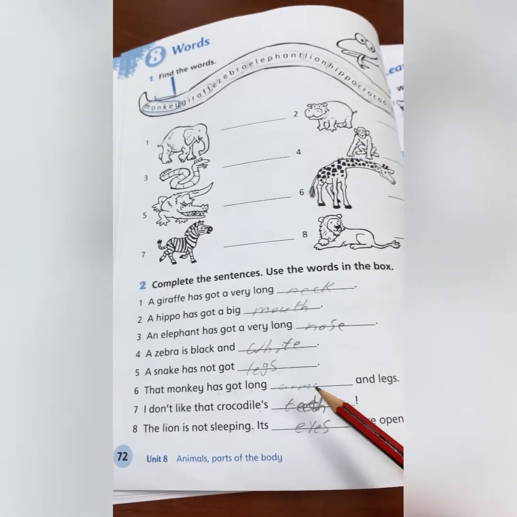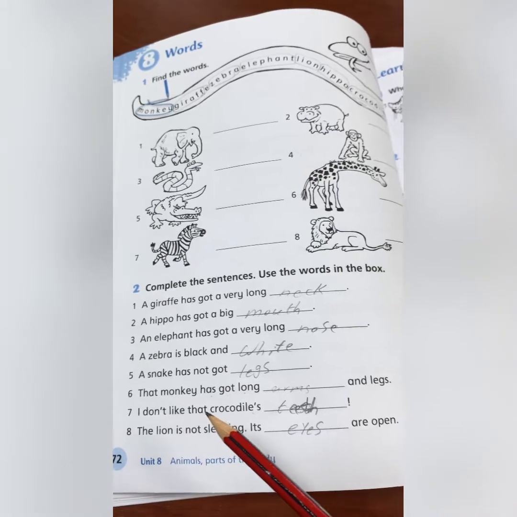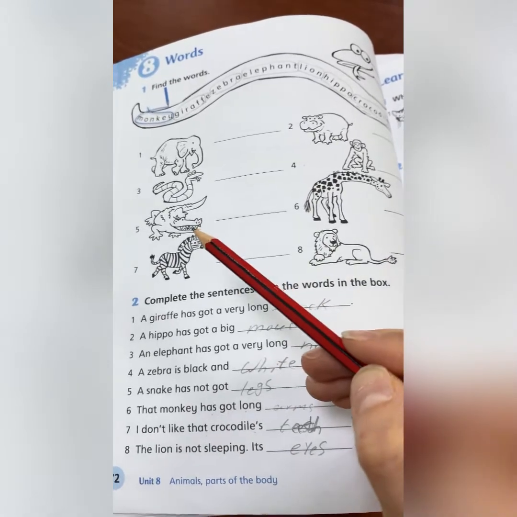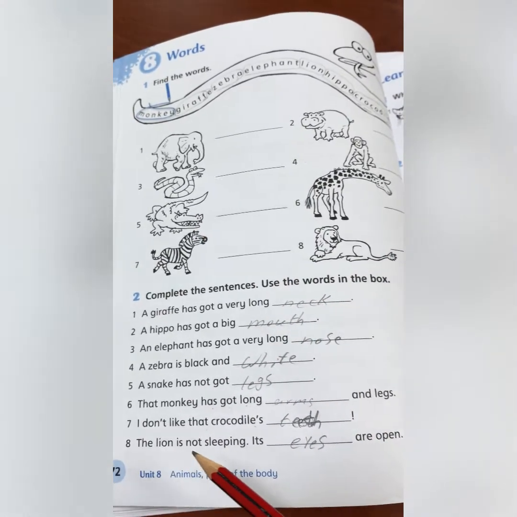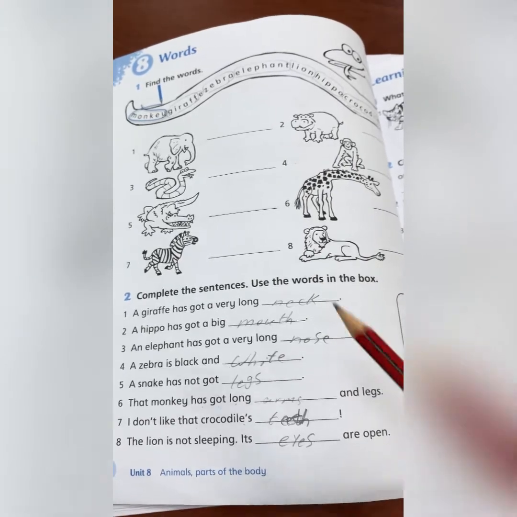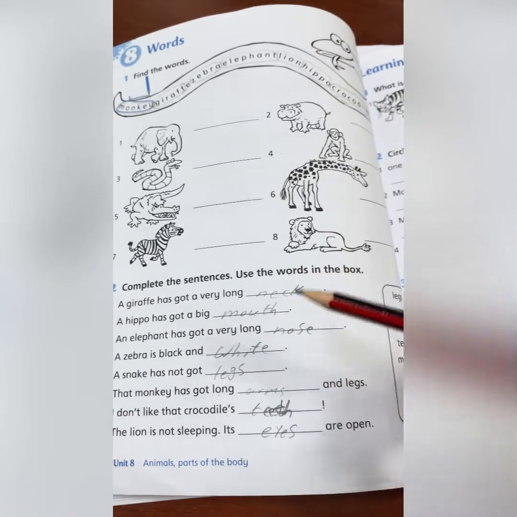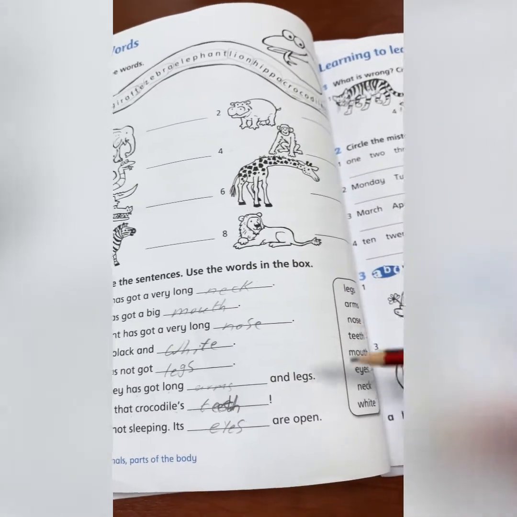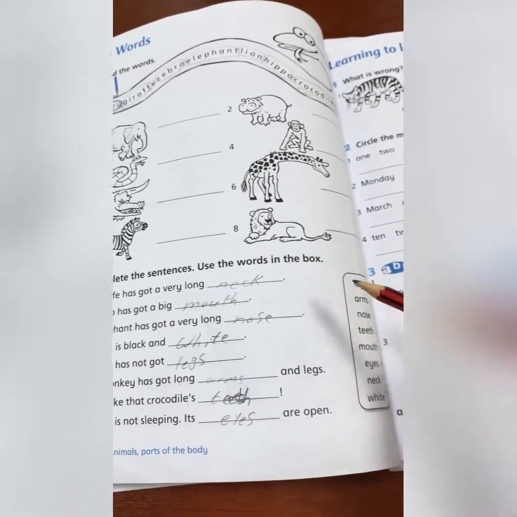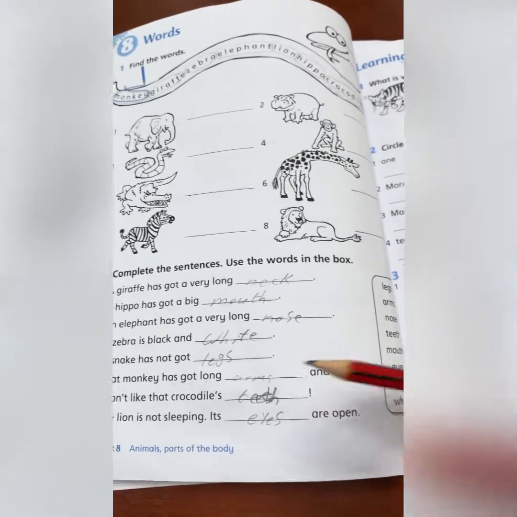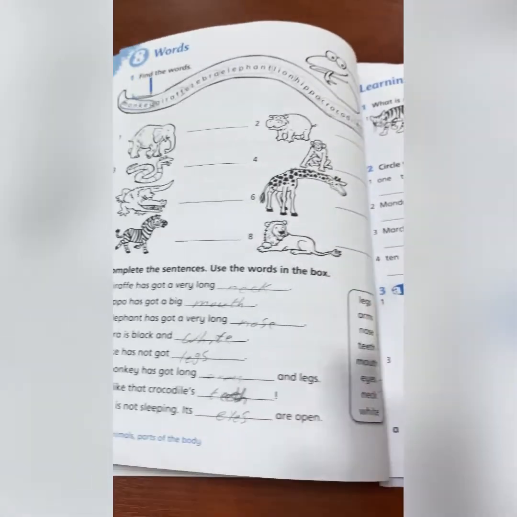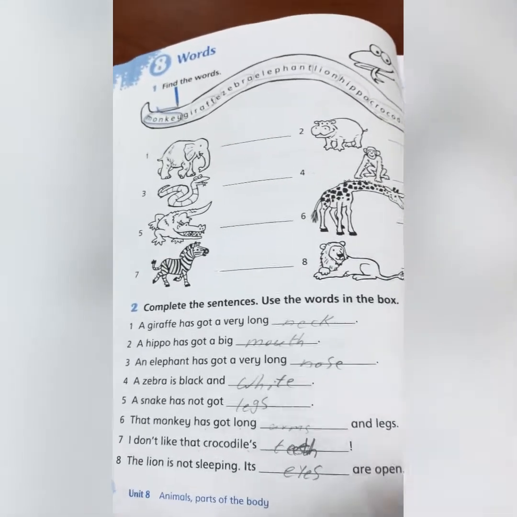So we're going to write arms. It says, I don't like that crocodile's teeth. Then the lion is not sleeping, its eyes are open. Where's the line? Here. Okay, so now how are you going to do it? You're going to pick the words from the box and tick the ones you have used. That's how you're going to do this activity.